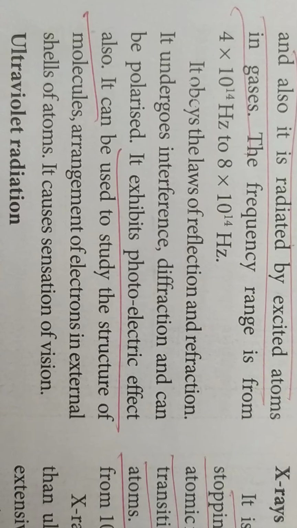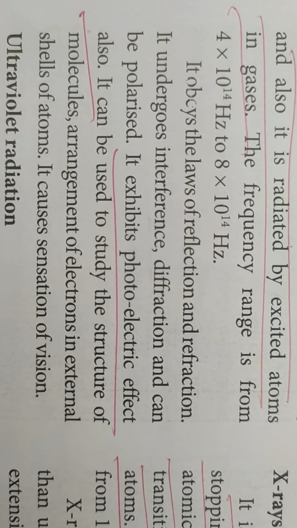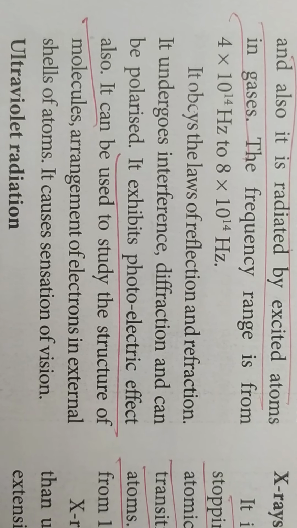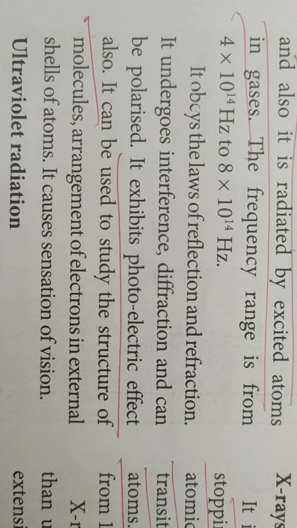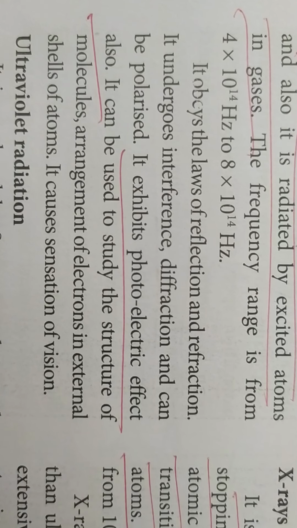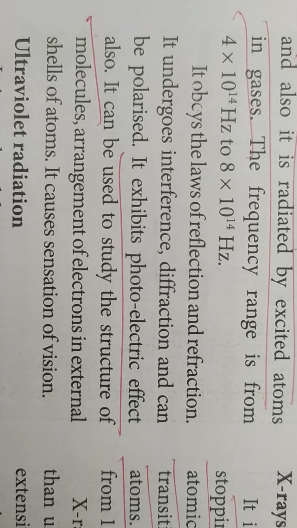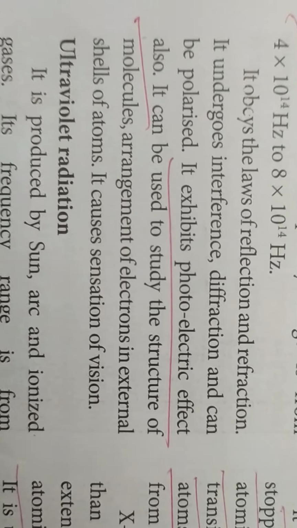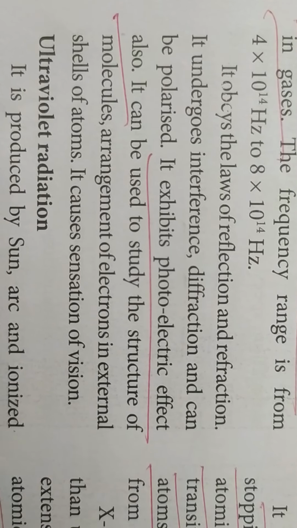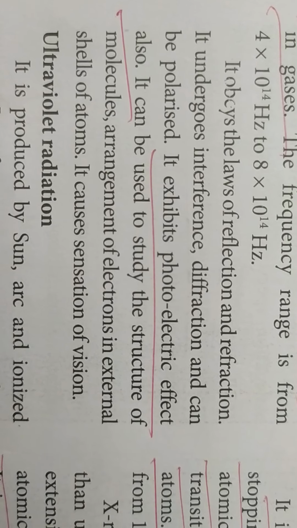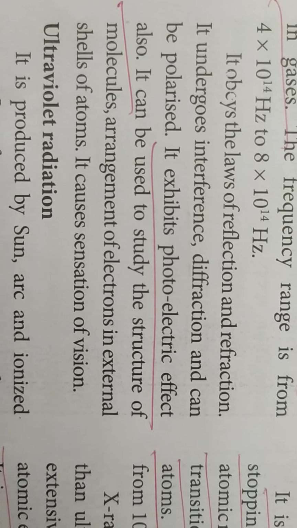Photoelectric effect means the production of electrons by light. That is called the photoelectric effect, because when light falls on certain substances it produces electrons. You can study this effect in the later chapters. It is used to study the structure of molecules and the arrangement of electrons in the external shells of atoms, and it causes the sensation of vision.